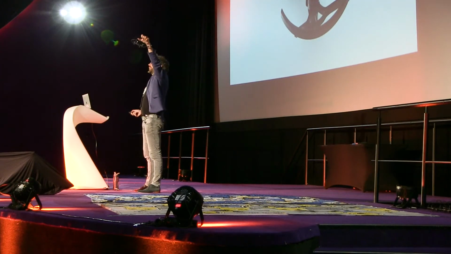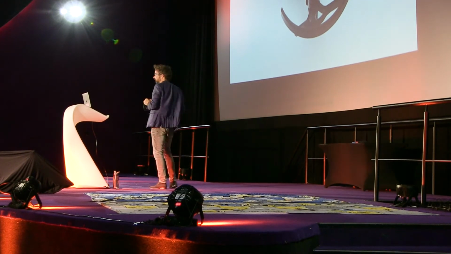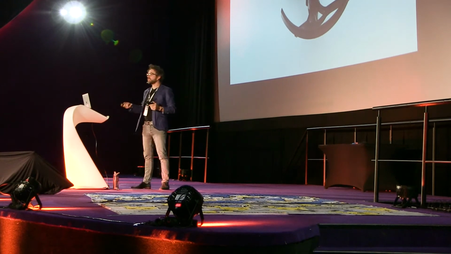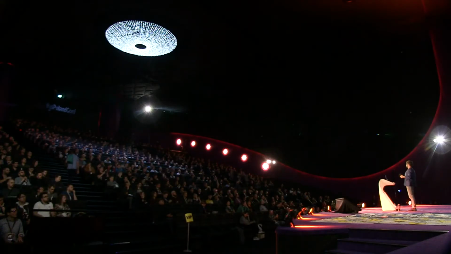So I'm holding it already. This is kind of my drone of choice. This is the RyzeTech Tello. It's relatively cheap, about 100 euros. You can now go online and buy one. I think they even have them at the Apple Store.